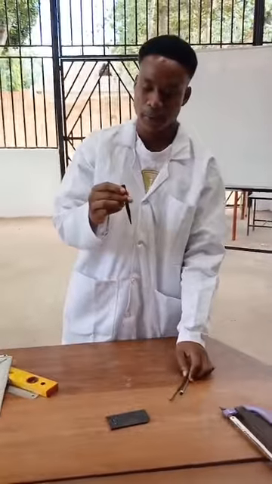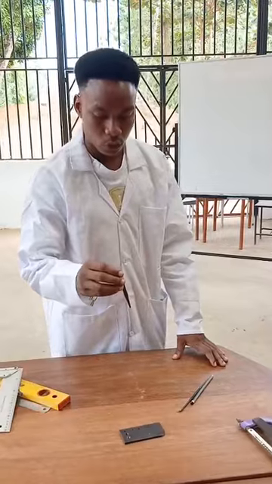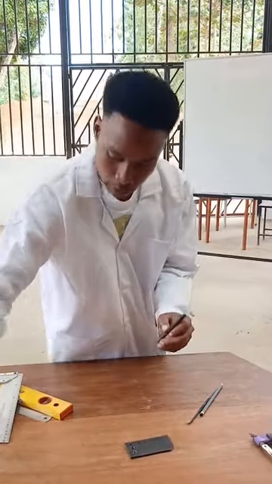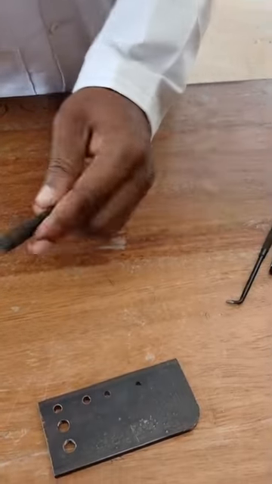This one here is the center punch, used to make a mark on metals, not on wood. For example, you can make a mark, and this is the mark.